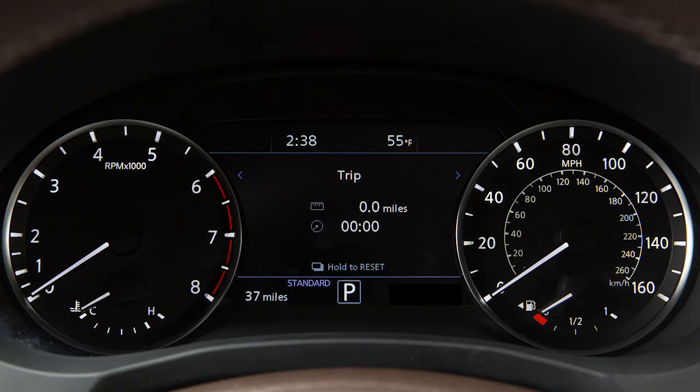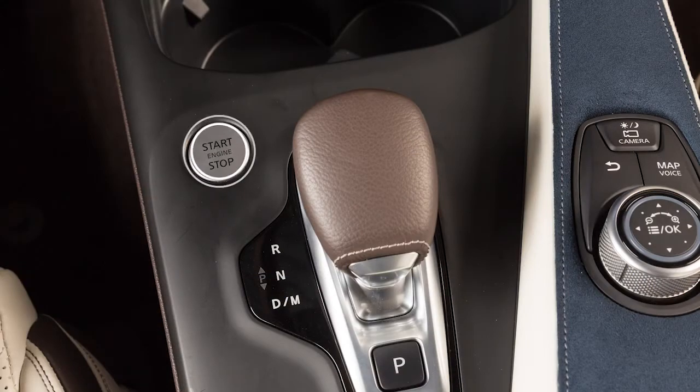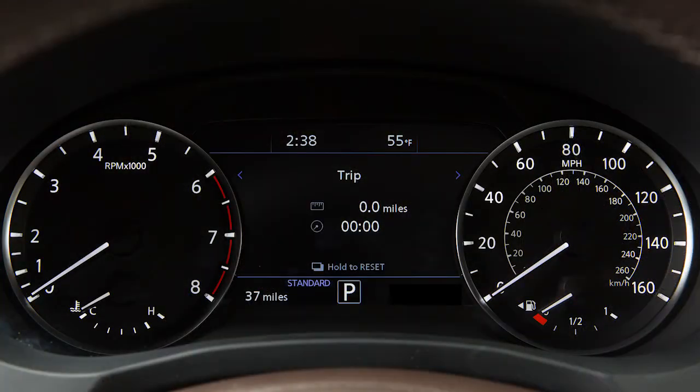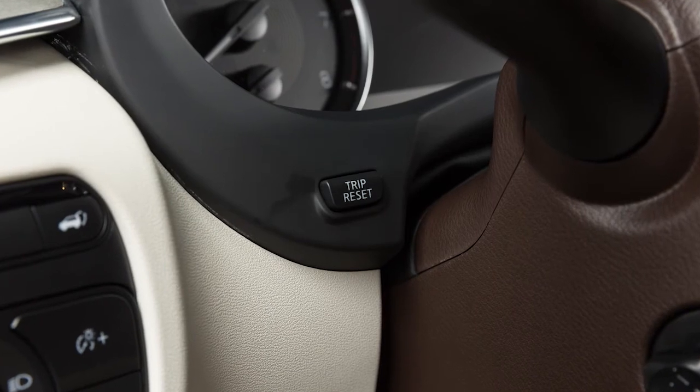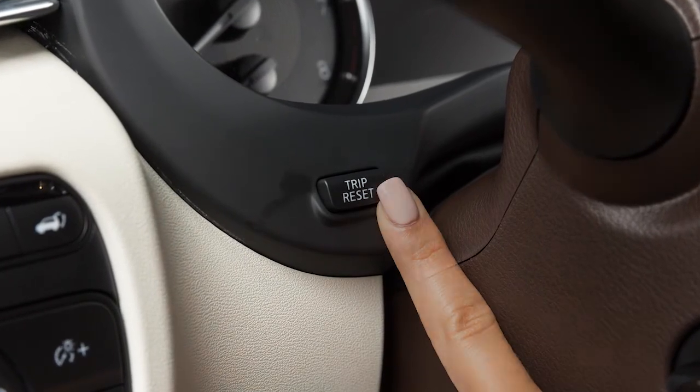Just below the vehicle information display, you'll find the odometer and twin trip odometer, which are displayed when the ignition switch is in the on position. The odometer records the total distance the vehicle has been driven, while the twin trip odometer records the distance of 2 individual trips. You'll see the trip reset switch on the left side of the instrument panel.